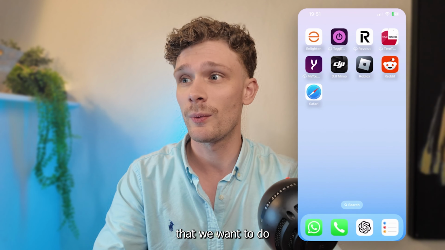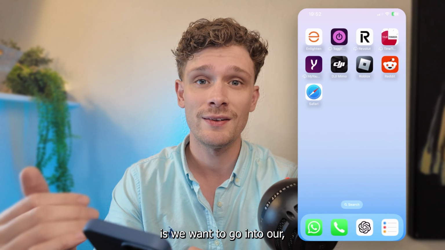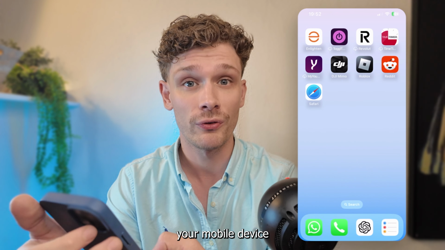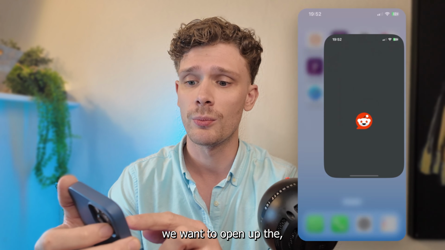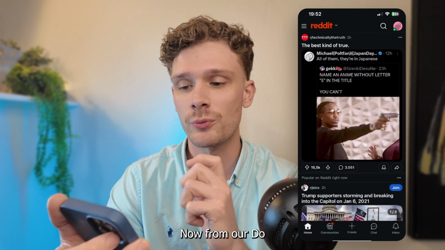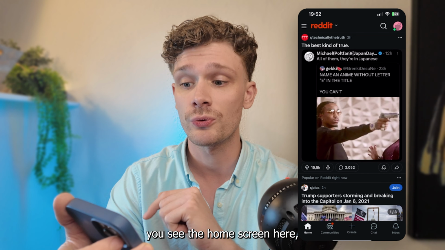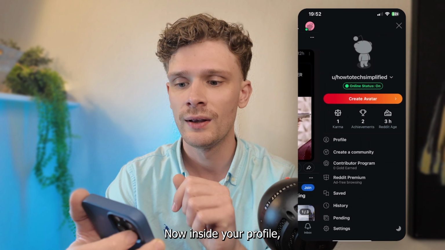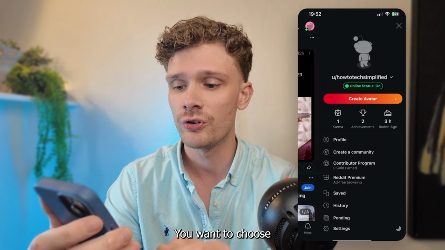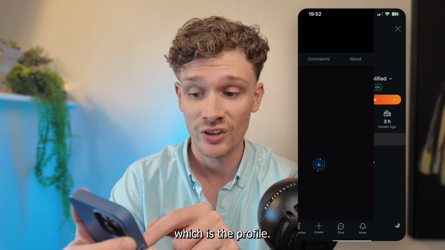The first thing that we want to do is go into our mobile device or your desktop browser, and from there we want to open up the Reddit application. From the Reddit application you see the home screen here, and we go to the top right corner where your profile picture appears. Inside your profile, you want to choose the first option, which is the profile.